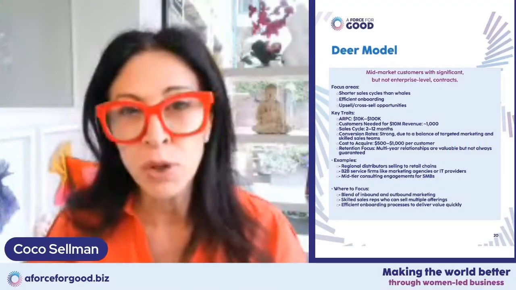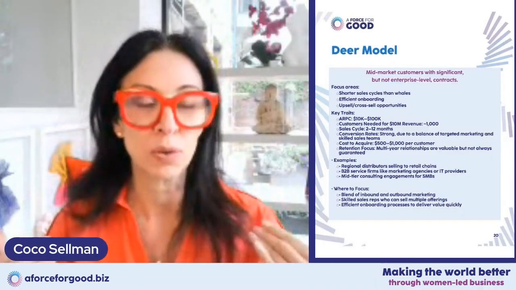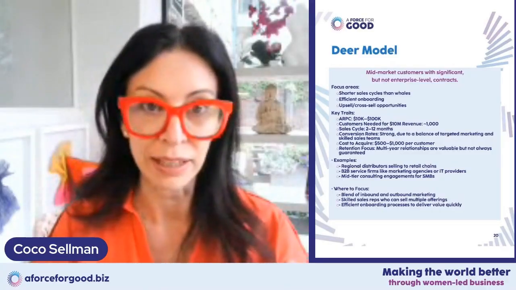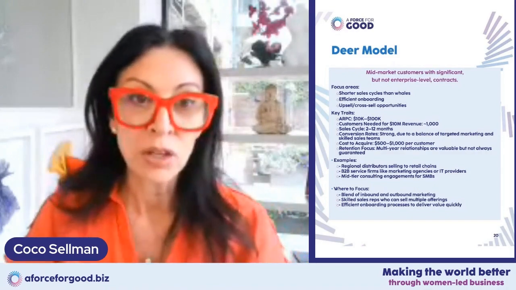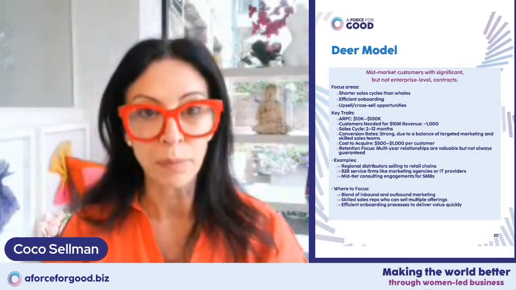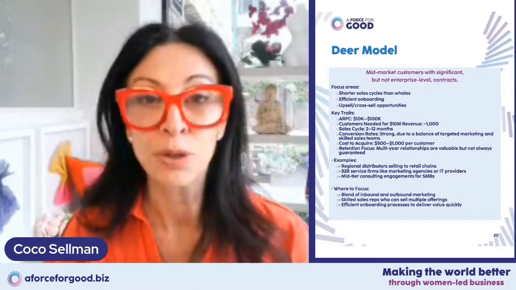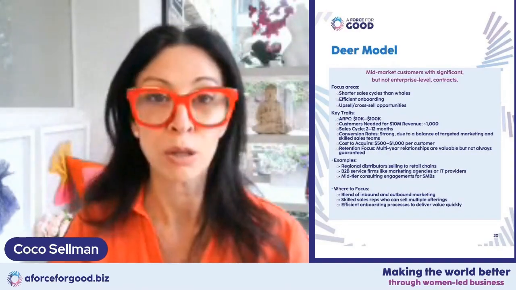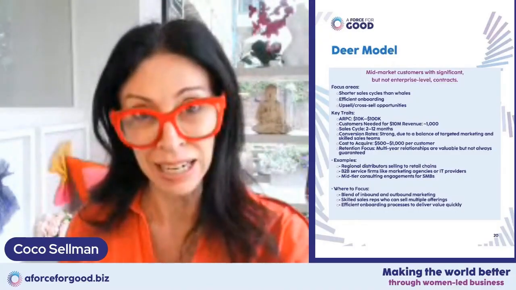Maybe they do some travel that's more local, or maybe they do more phone stuff, but they're less likely to be like the whale type of salespeople who are doing consultative selling and spending a lot of time and travel to engage with a customer. With these deer model customers, we want to spend time onboarding and making sure you deliver value really fast so the buyer feels a strong sense they are getting what they signed up for, because it's a significant investment.